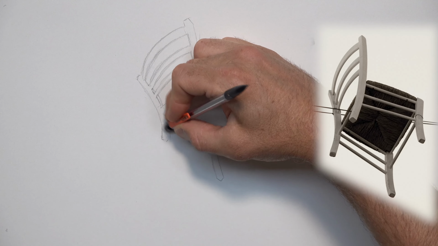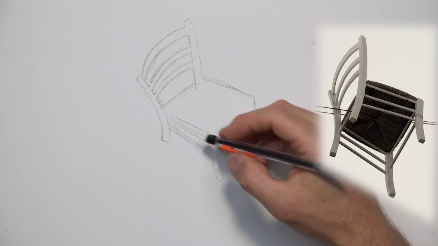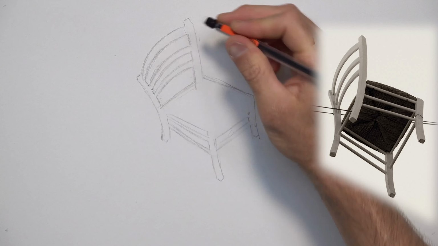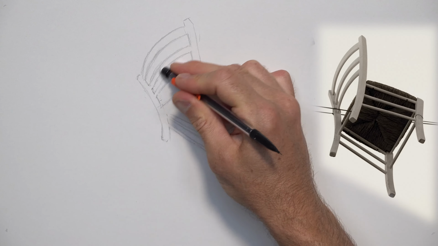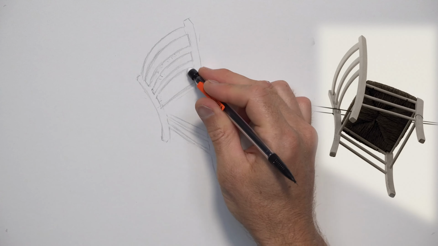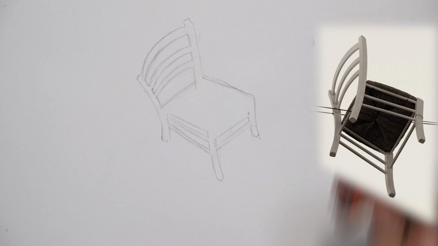So, another really important thing. How do you know if you're drawing the negative shape versus a positive shape? And I will demonstrate how I know, or how you could know if you're drawing a negative versus a positive shape.